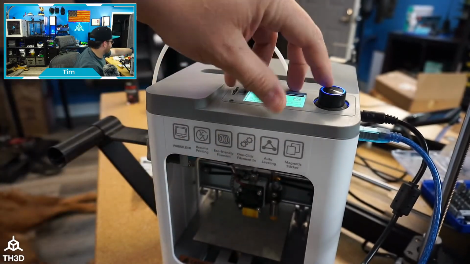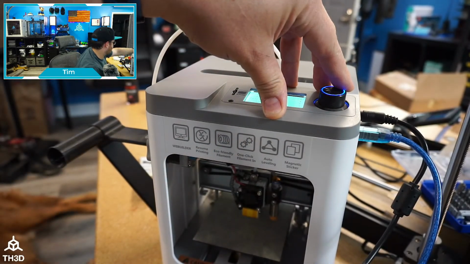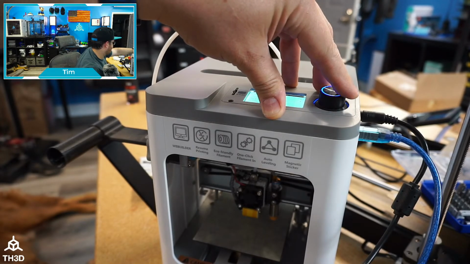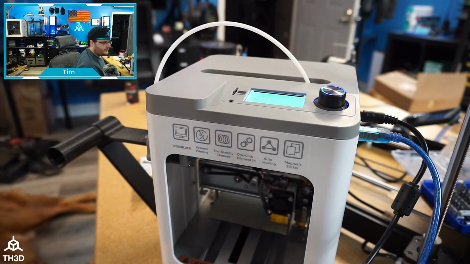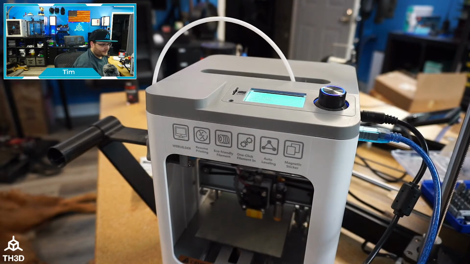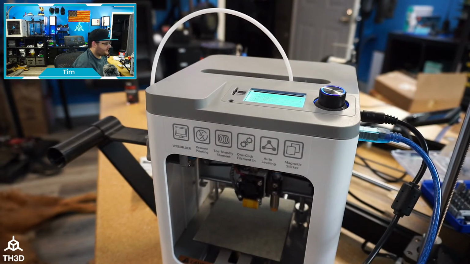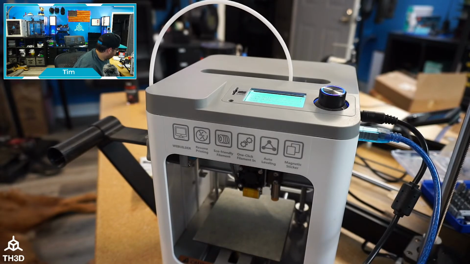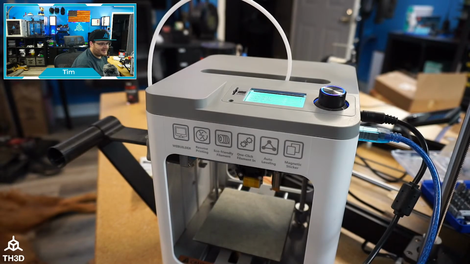Let's see what she does. I'm gonna auto home again. So it should go up, and then it should come back down, because there's a max end stop on these.